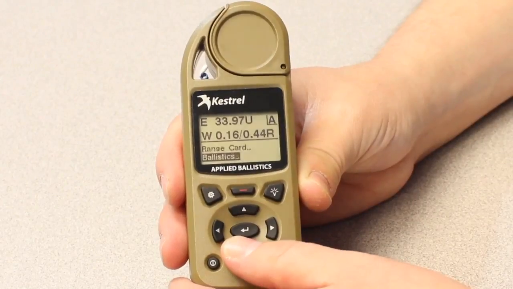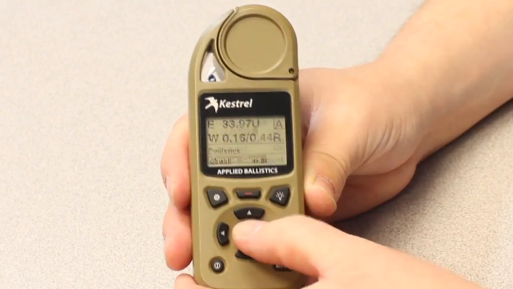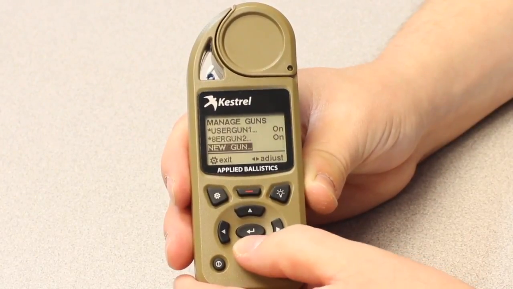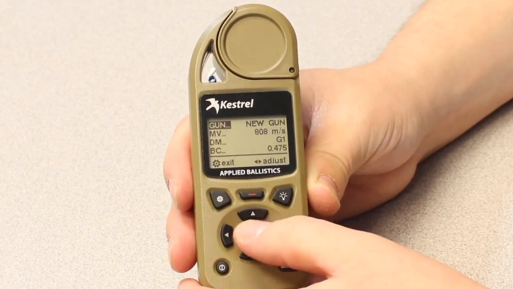If you do not have that access, or you just want to create your gun from scratch, I'll show you how to do that. You can do everything on the Kestrel, so don't worry if you don't have any connections. On the ballistic side, we're going to scroll down until we get to Manage Guns. And then you'll see one of the options is New Gun. We'll scroll down to that, hit the center button, and now at the top we can first name this gun.